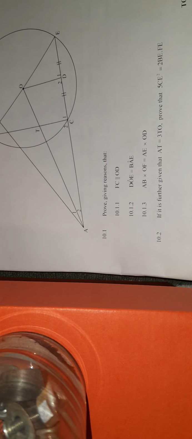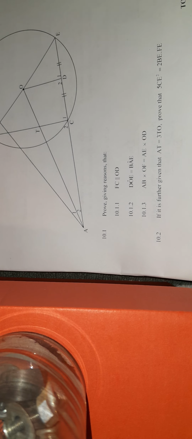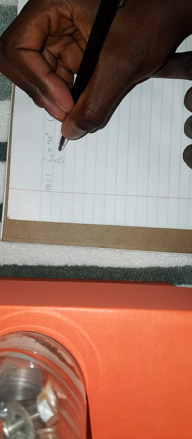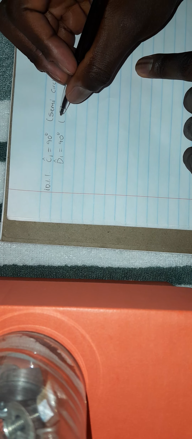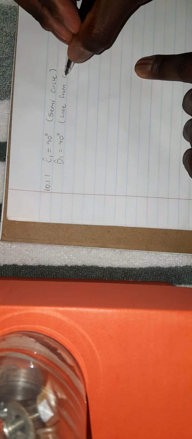And now we will look at D1 as well. That was also 90 degrees. So D1 is also 90 degrees, and that will be because the line from the center bisects the chord.